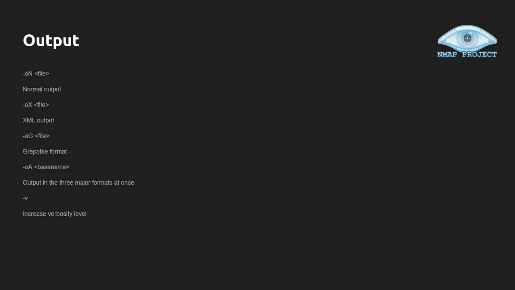So you can update or change the verbosity to get more debugging information about your networking scan, which can be very helpful. So now I'm going to do an Nmap scan on my router, and I'm going to output the results to a greppable file. So I'm going to do Nmap, and then my router IP. I'm going to do -oG, and I'm going to name this output.txt. And I'm also going to increase the verbosity by 2. So I'm going to do -vv.